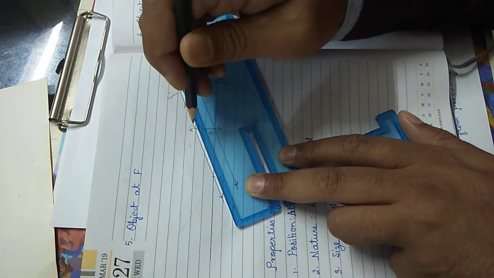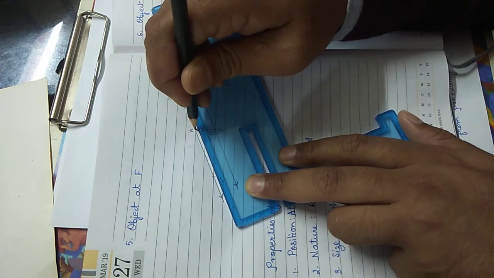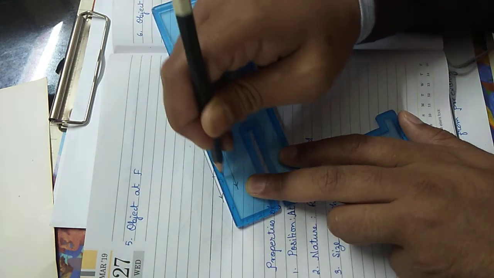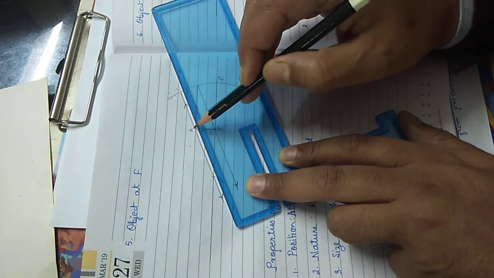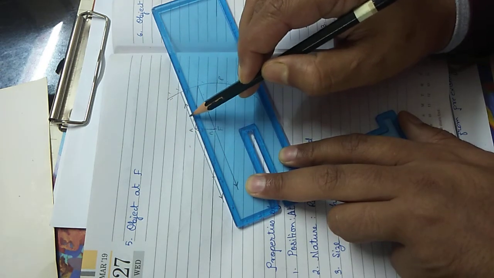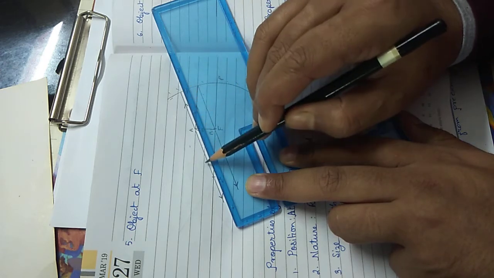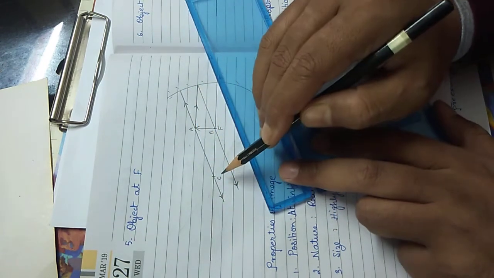So what is the meaning of this ray? That the light is coming out in such a direction that after reflection it is passing through C. So first it will come out from here, go towards the mirror at such an angle so that after reflection it comes back along the same line and passes through C.